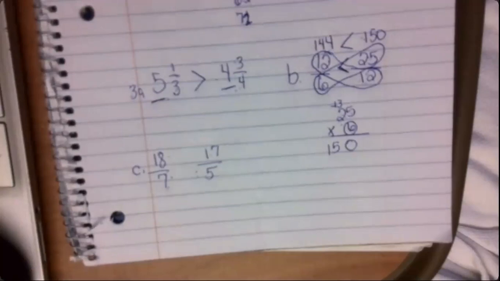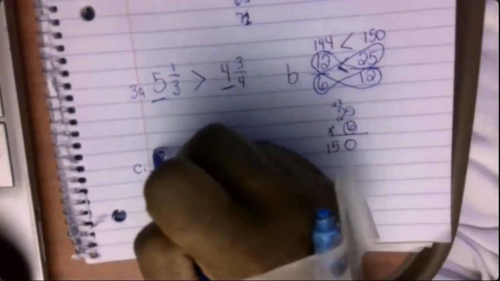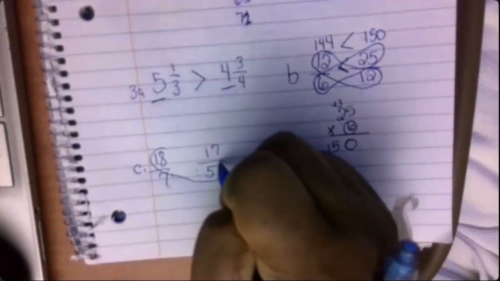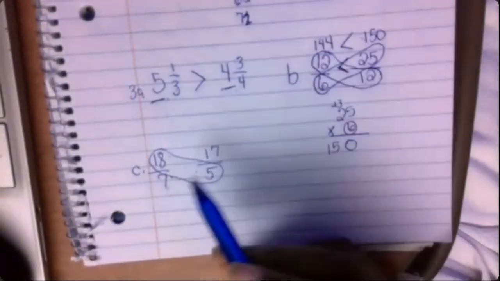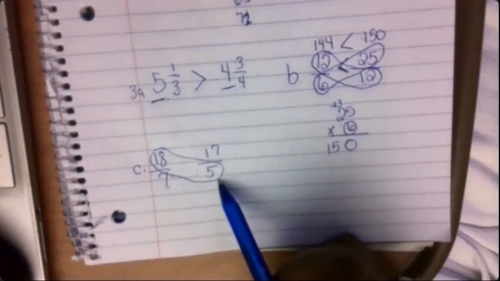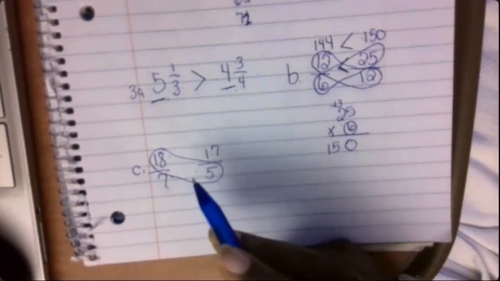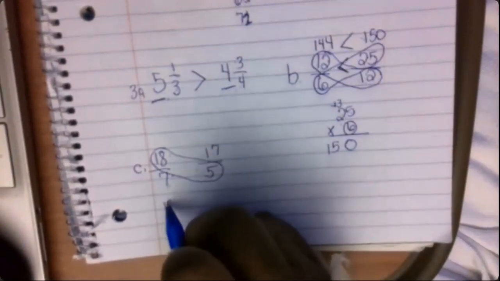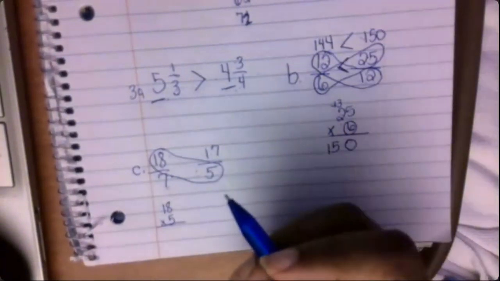All right, so you should be back. It should be unpaused. That means that the majority of you did get an answer. So again, I'm using my butterfly method. I'm going to take my top numerator and circle it with the bottom denominator of my second one. Again, this is not multiplication I can do in my head. So I'm going to write it to the side and multiply. 18 times 5.